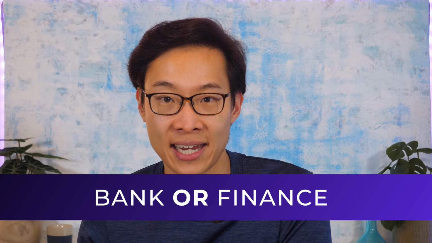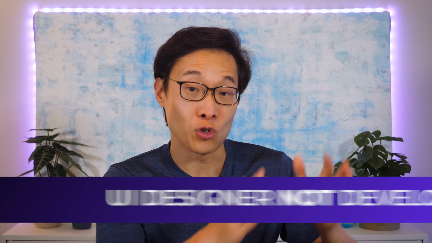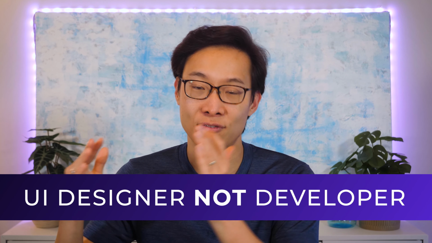OR. Conversely, the OR operator does the opposite. It expands results and allows you to search for synonymous words that mean the same thing, such as bank OR finance. NOT. NOT is the most powerful of the basic Boolean operators because it allows you to completely exclude keywords from your search. In Google, you can also achieve this using the minus symbol. Here are two examples. UI designer NOT developer.